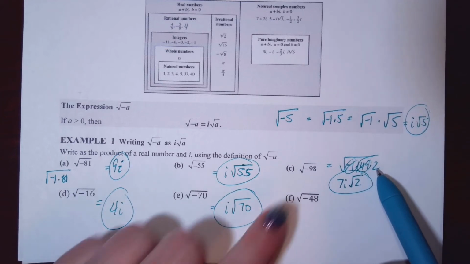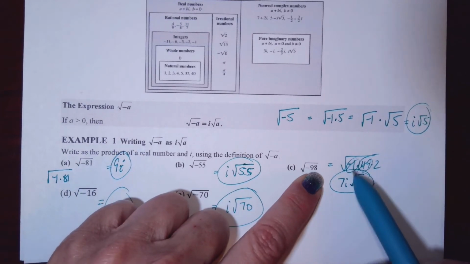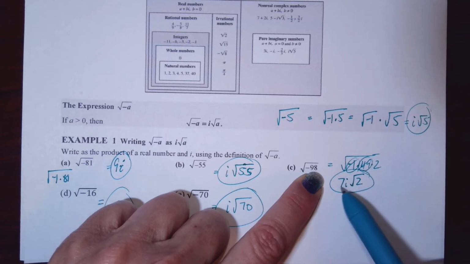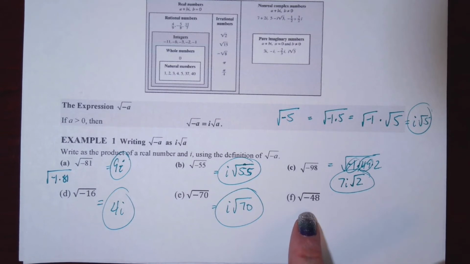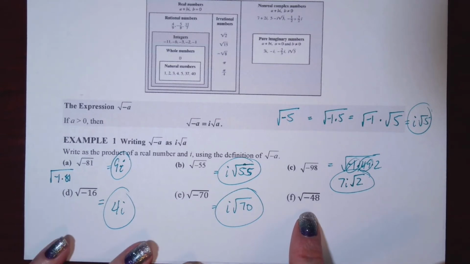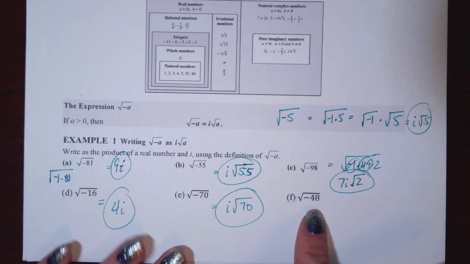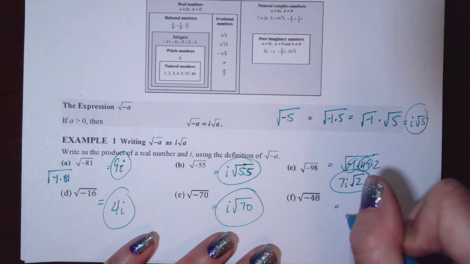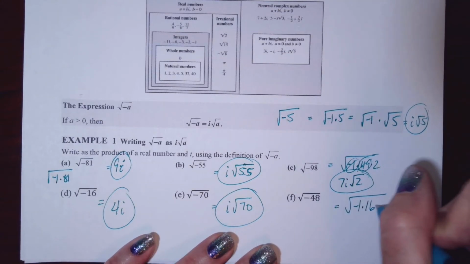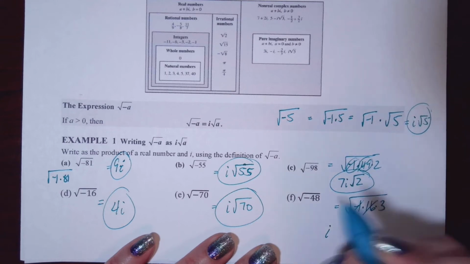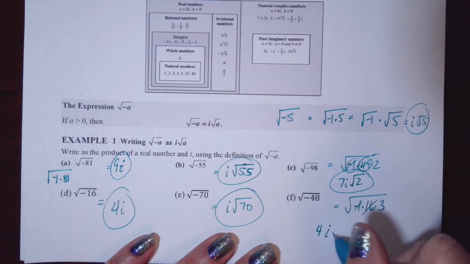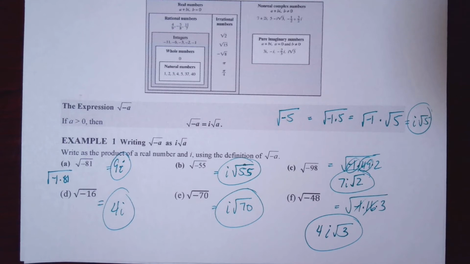49 times 2 is my 98. The square root of that -1 is i. The square root of 49 is 7. Can't simplify the square root of 2. What about this one? Well, 48 has a perfect square factor. 48 is actually 16 times 3. So I've got -1 times 16 times 3. The square root of -1 is i. The square root of 16 is 4. Can't simplify the square root of 3.